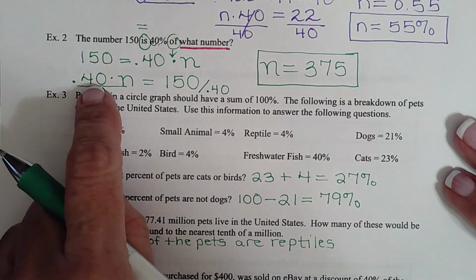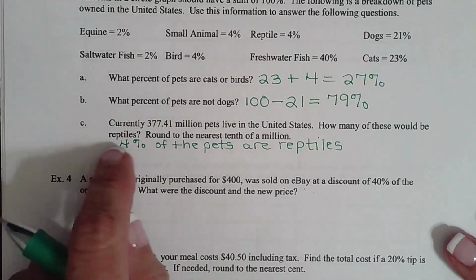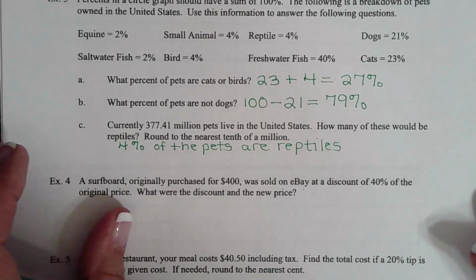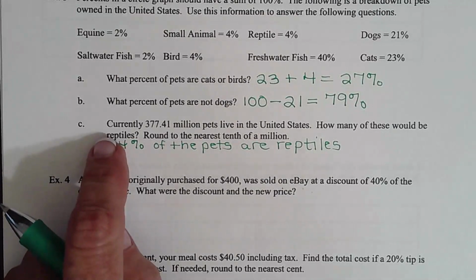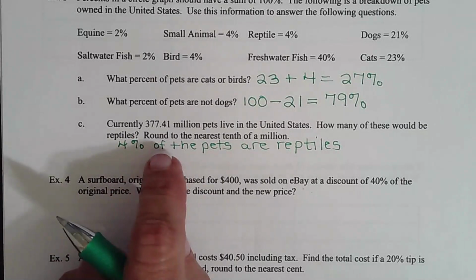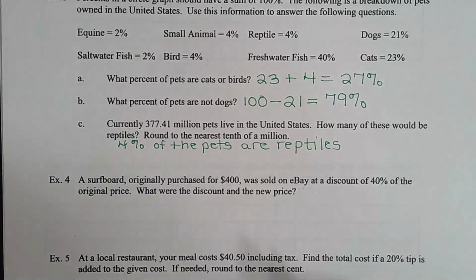Make it look like how you want it to look, not how the problem's given. Put it in your familiar format. So this is familiar to us because that's what we've been doing most of this chapter, is solving equations and translating. So 4% times the number of pets are reptiles.